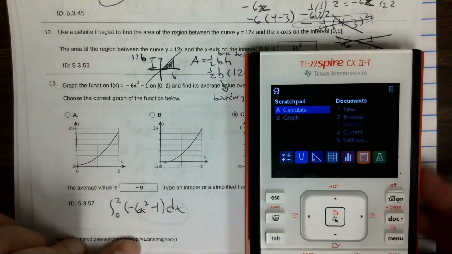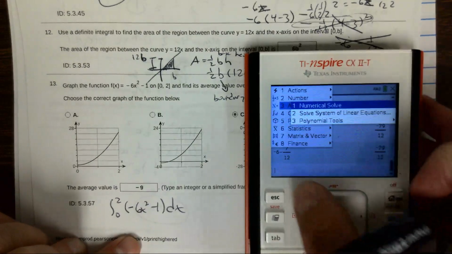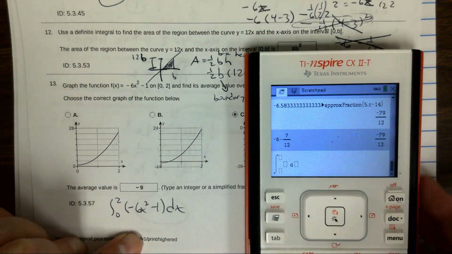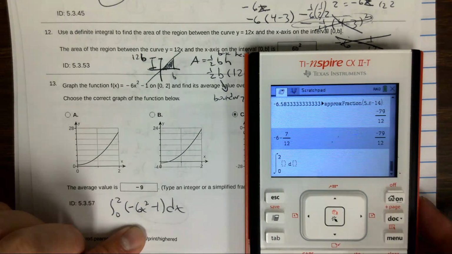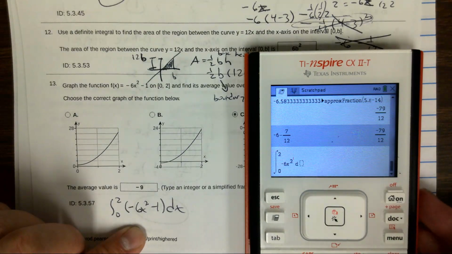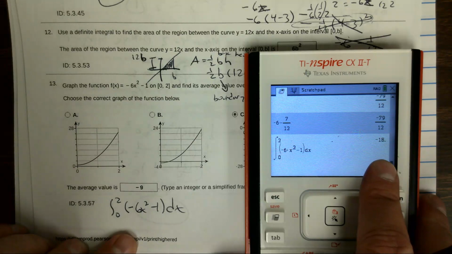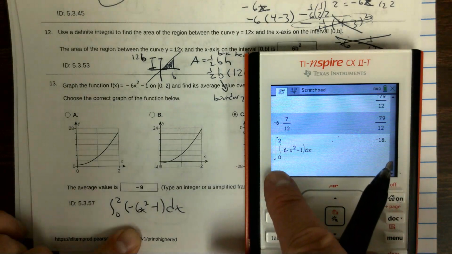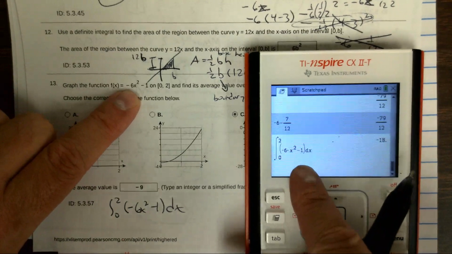Menu, integral, 0 to 2, negative 6x squared minus 1 dx. And that gives you negative 18.